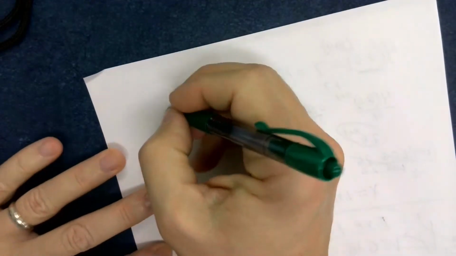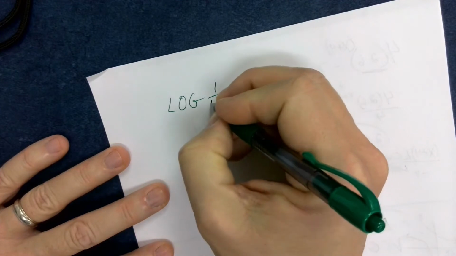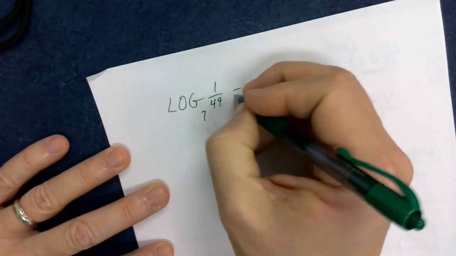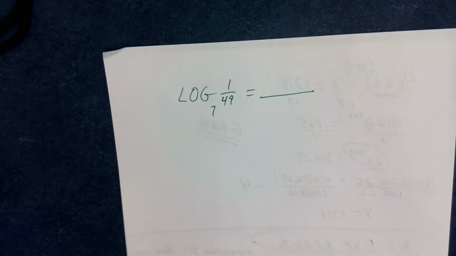Okay, so besides doing a bunch of vocabulary, we also need to be able to process some of these things. The first thing I would say is, how about something like this? What's the log of 1/49 base 7 equal to? So if I had a problem like this.